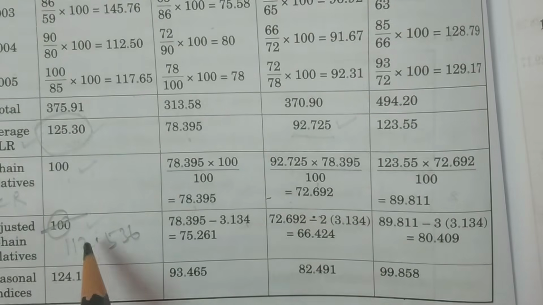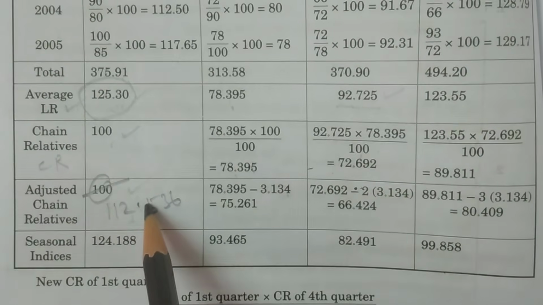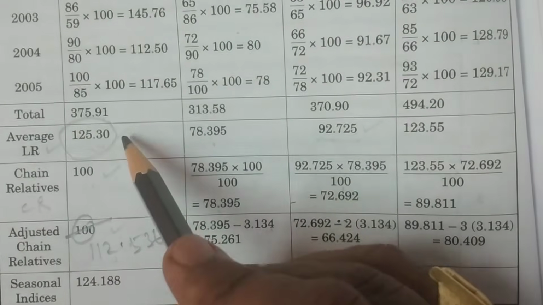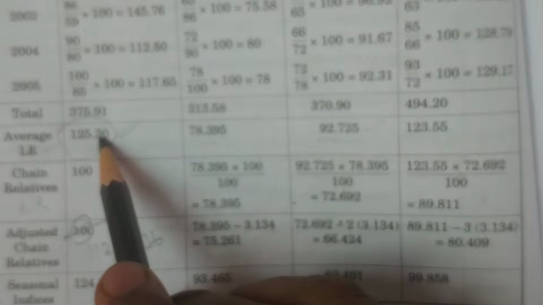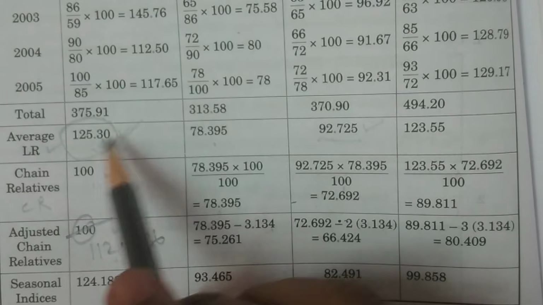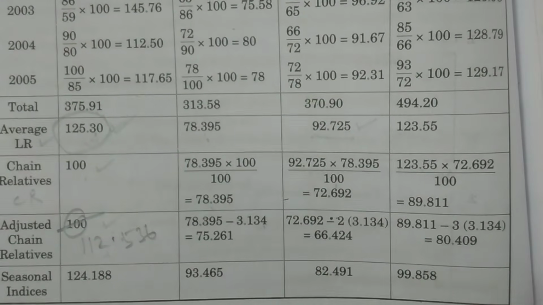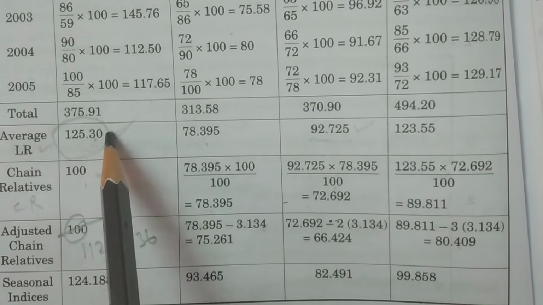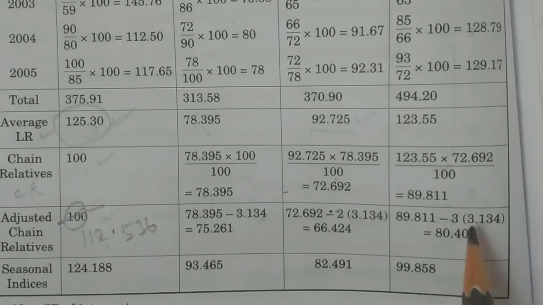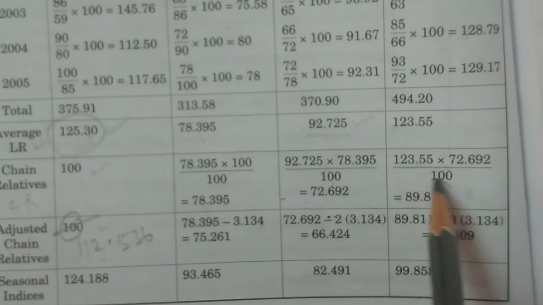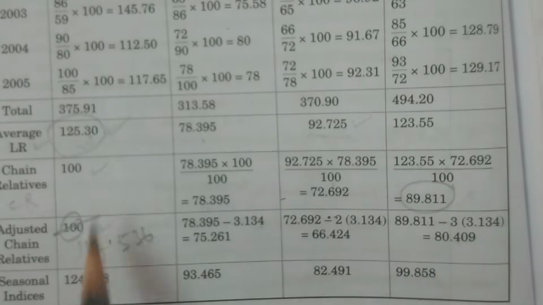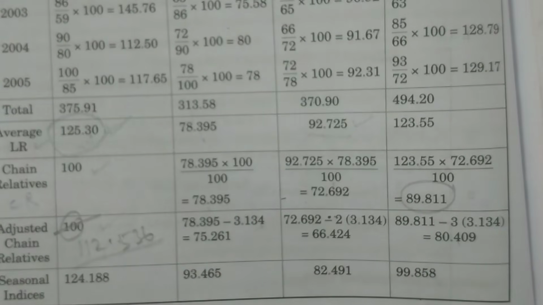The adjusted CR of the first quarter, or first season, is nothing but you have to consider the LR of the current season, that is the first season, 125, multiplied by the CR of the last season. The CR of the last season is 89.811. You multiply these two and divide by 100, and you will get 112.536, and this is going to be used in the calculation of D.